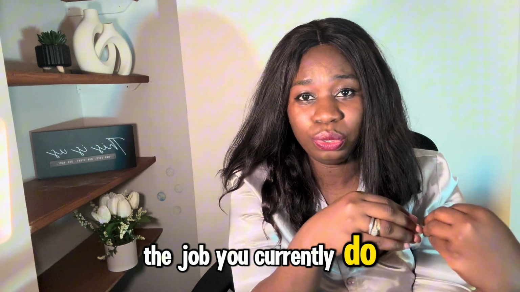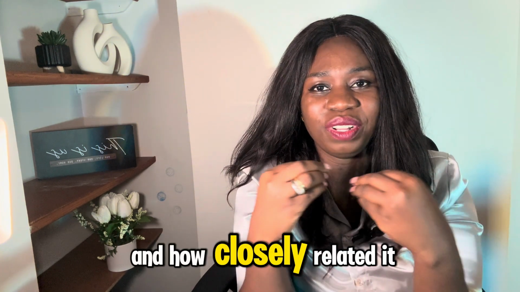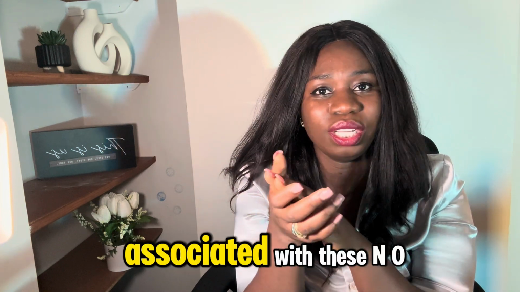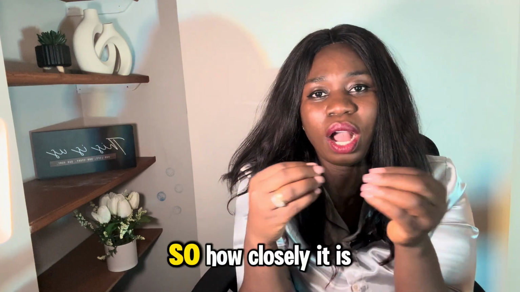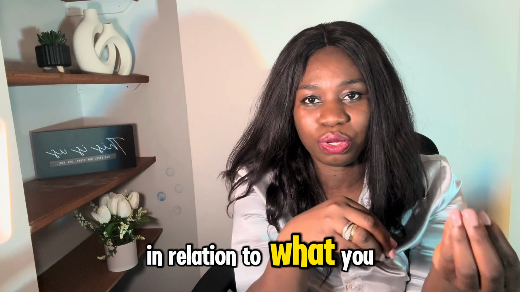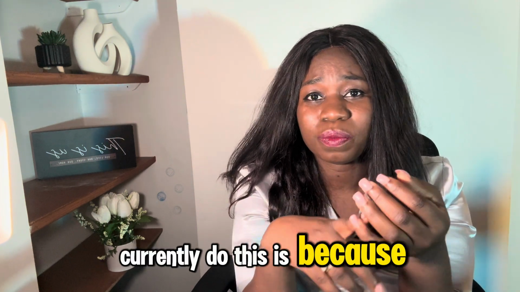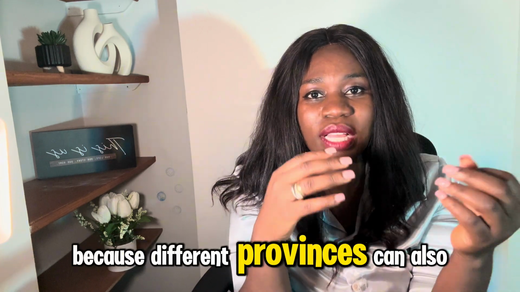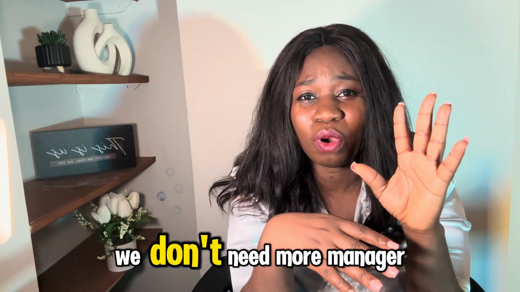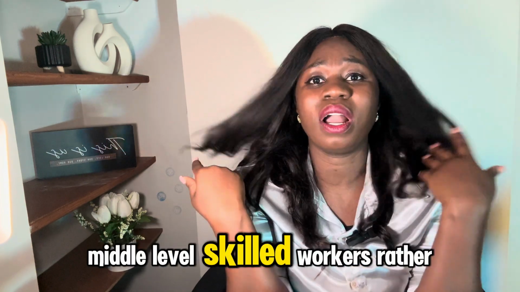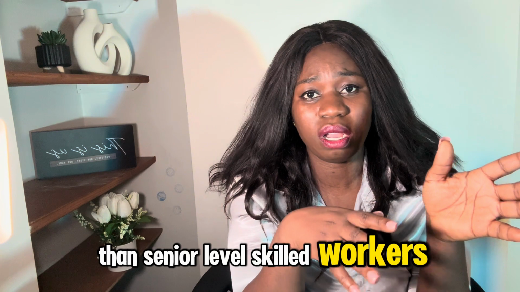Then look at the job you currently do and how closely related it is to the numbers, because there are numbers associated with these NOCs. So how closely it has to be at least 70% in relation to what you currently do. This is because I can be invited using any of them, because different provinces can also decide to pick, we don't need more managerial, we need more middle level skilled workers rather than senior level skilled workers.